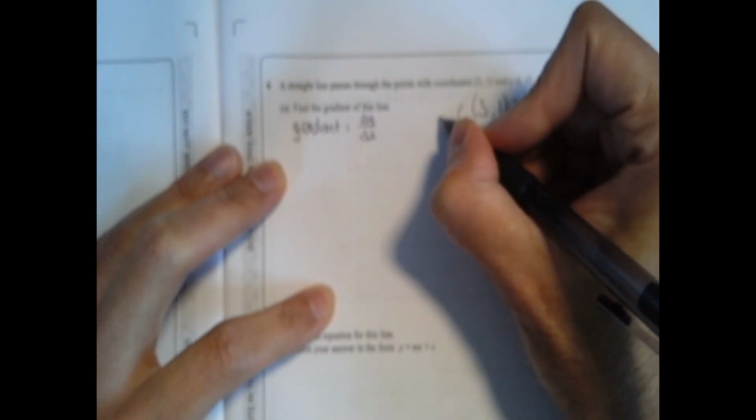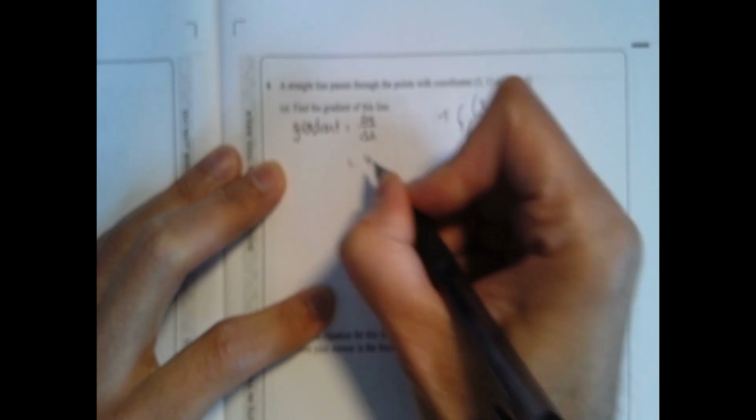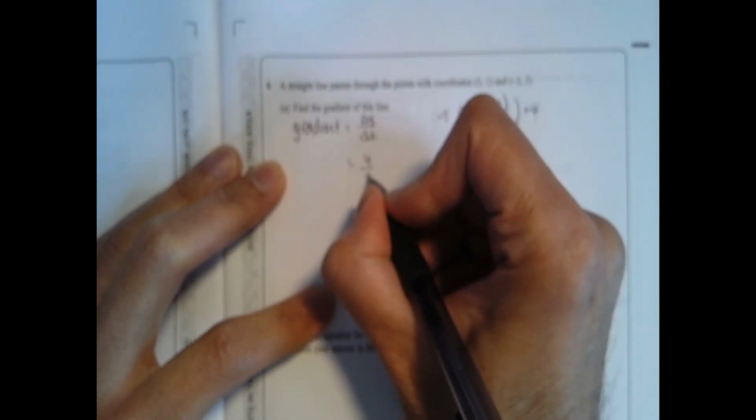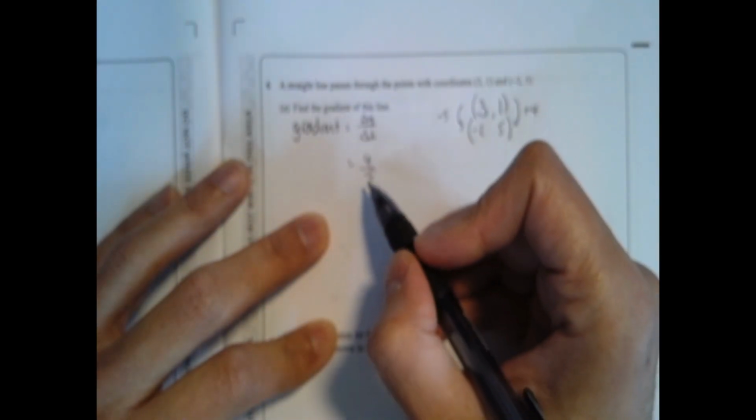So I'm going to see how much this y coordinate has changed. Okay, so I can see here that it's gone up by 4. I also then need to see how much the x coordinate has changed, and I can see that the x has gone down by 5. Okay, to get from 3 to negative 2, it's gone down by 5. So the change in y is going to be positive 4, and the change in x is going to be negative 5. Okay, so my gradient is going to be negative 4/5.